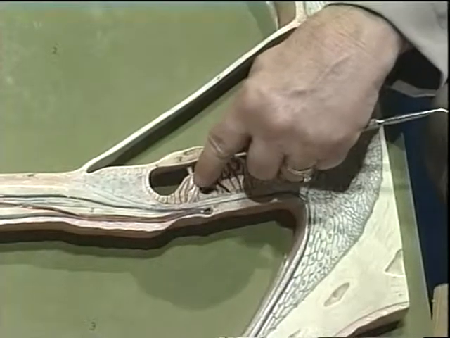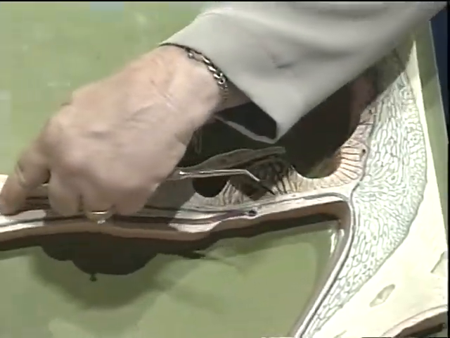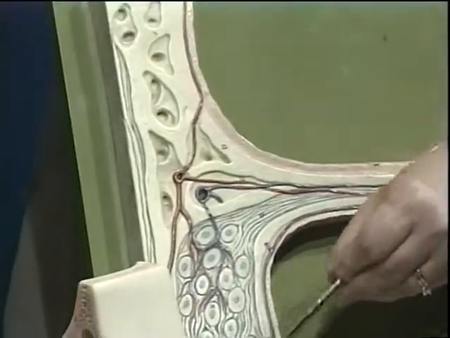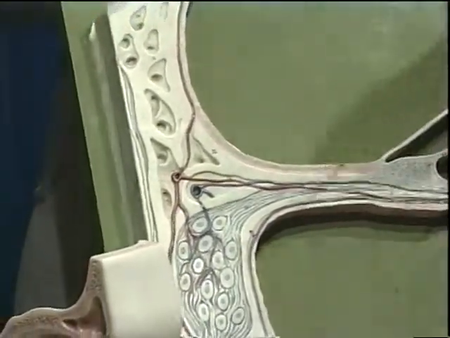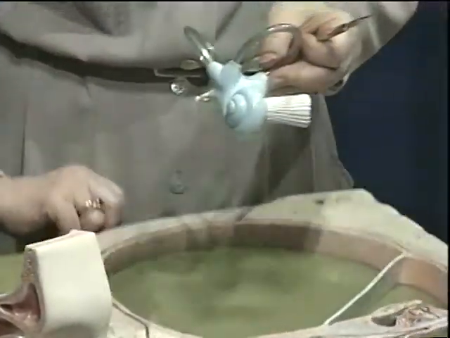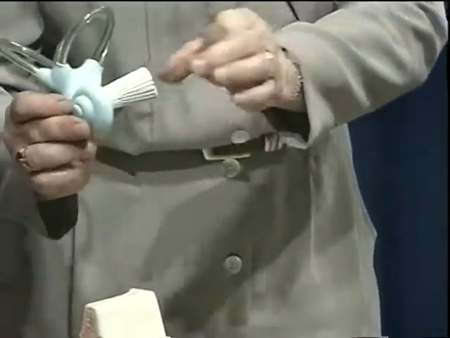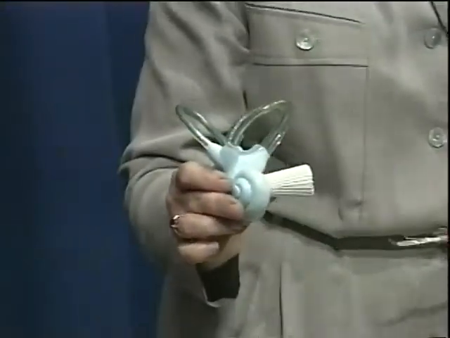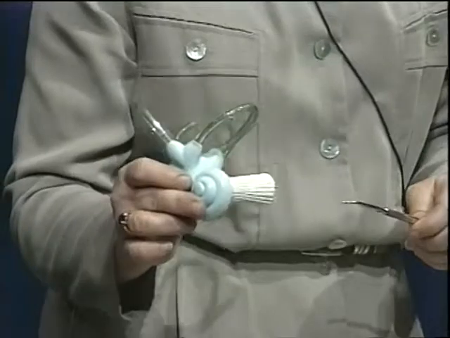Right end of the neuron. The dendrite passes this way. You can see some cell bodies here. The axons then pass away from the cell bodies. And if you remember this picture here, this auditory nerve is formed by the axons of those neurons. All right, that's it for the ear.